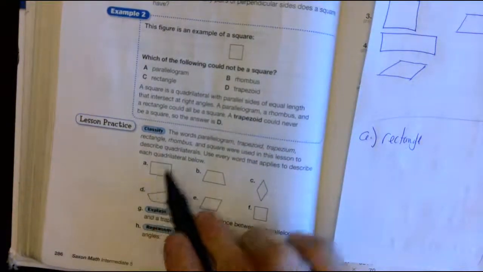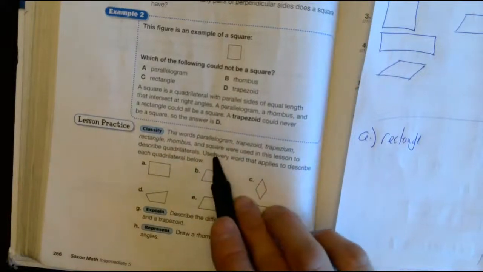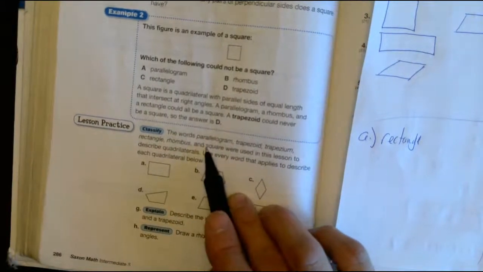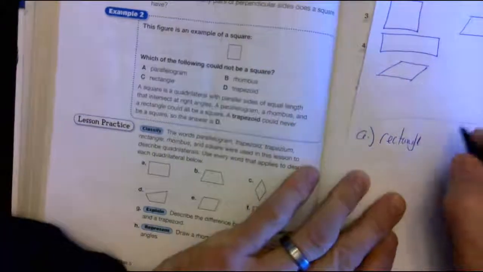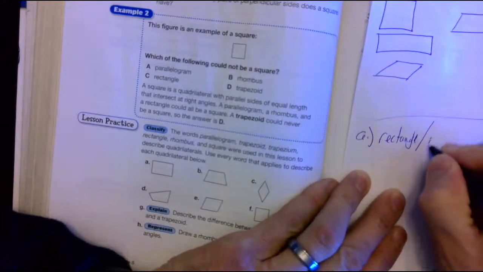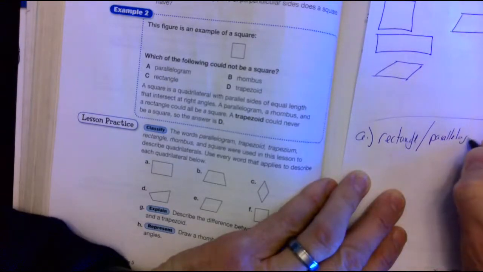Are all the lengths the same? No, so it's not a rhombus. Are all the lengths the same? No, it's not a square. Is it a trapezium? No. Trapezoid, 1 pair of parallel sides? No, parallelogram. So for A, you'd have 2 answers. It is a parallelogram, and it is a rectangle.